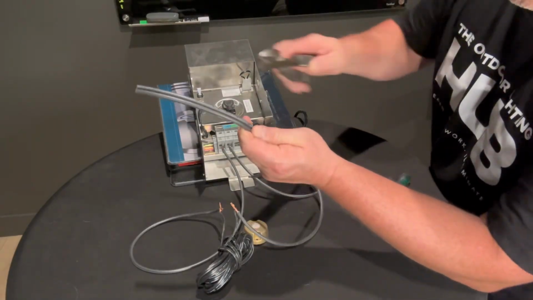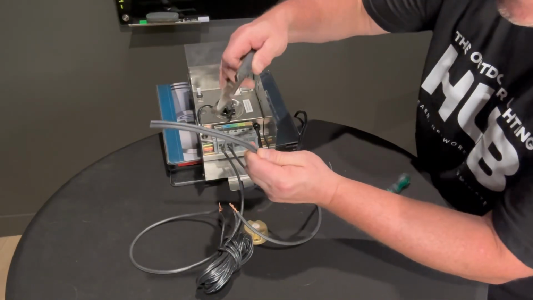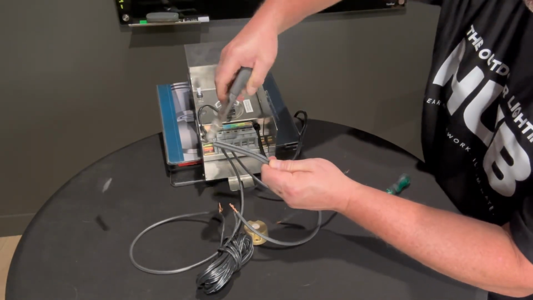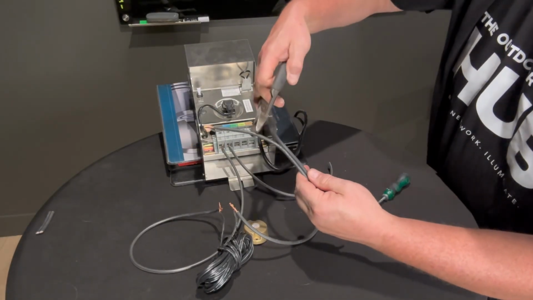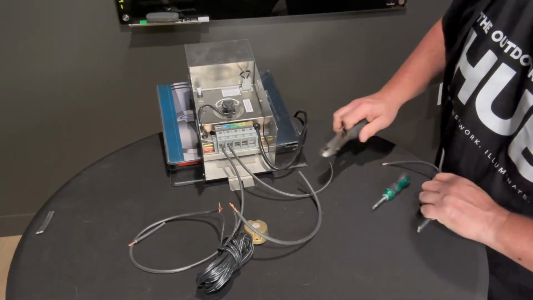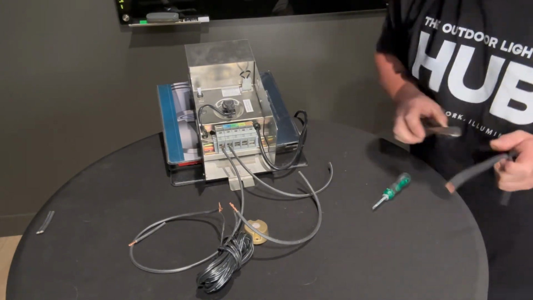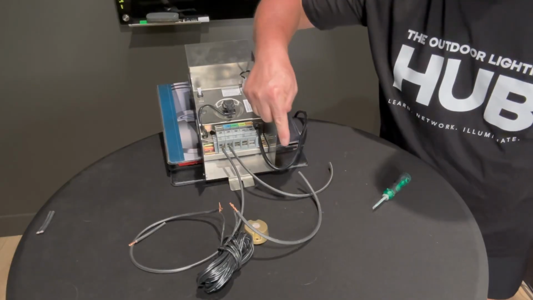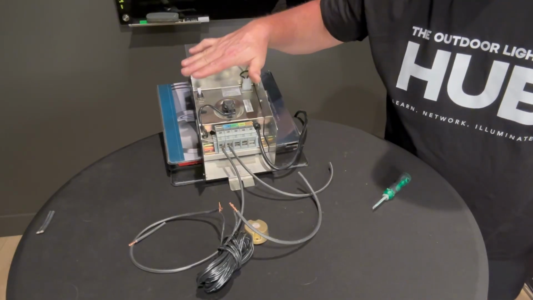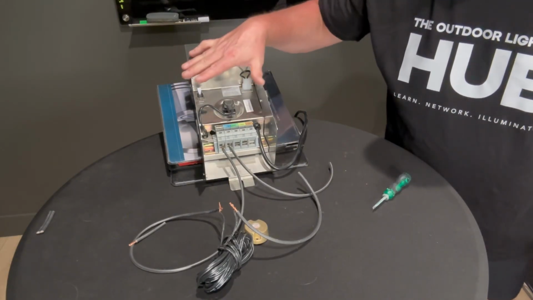No matter if it's all of this wire getting cut like this, or if it's only half of my wire like I did right here, it breaks the circuit all the way back, the loop that goes back. So that's why this light fixture just turned off.